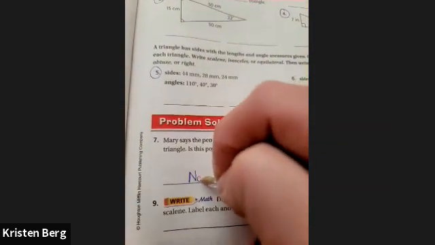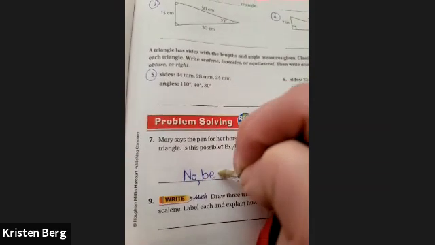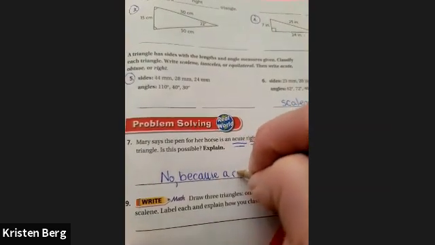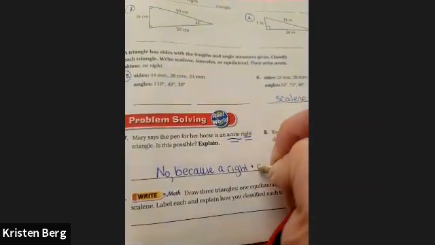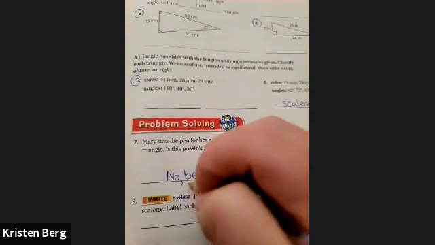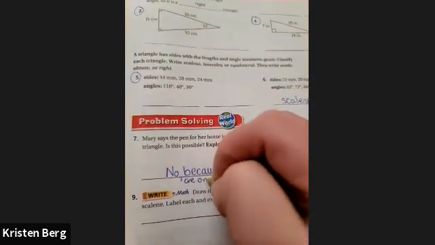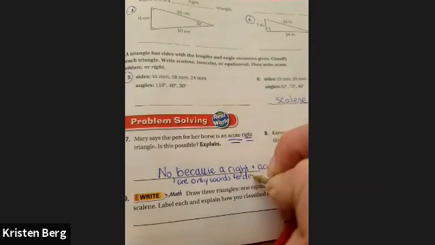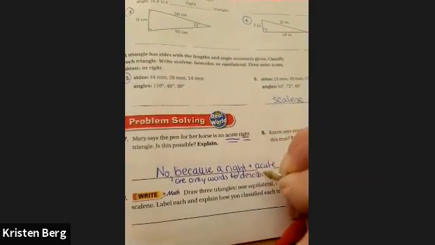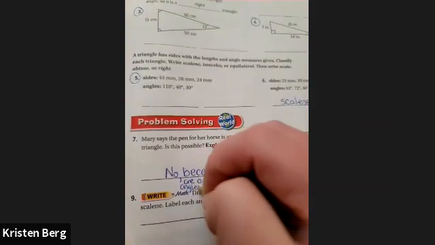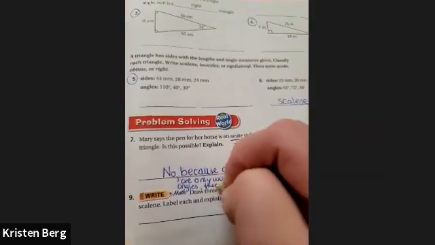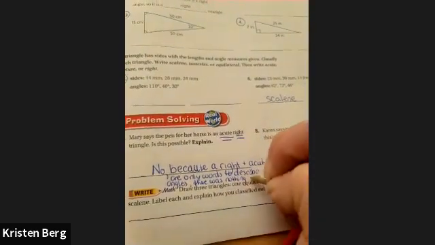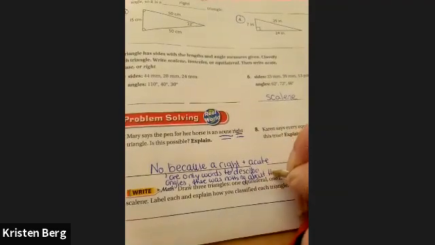So no, because right and acute are only words to describe angles. There was nothing talking about the sides.